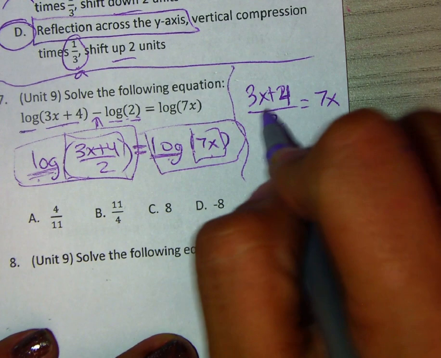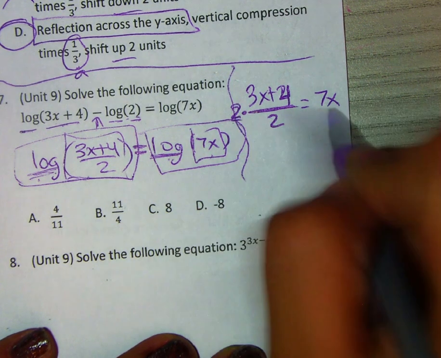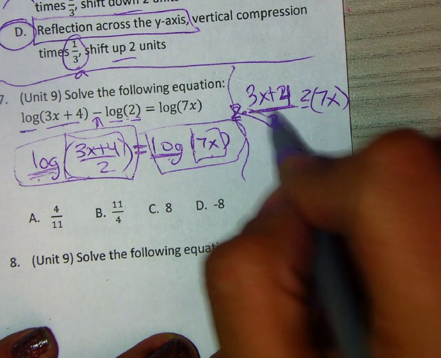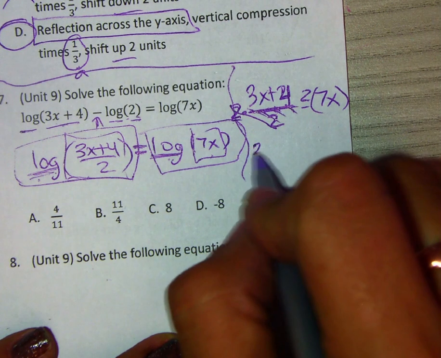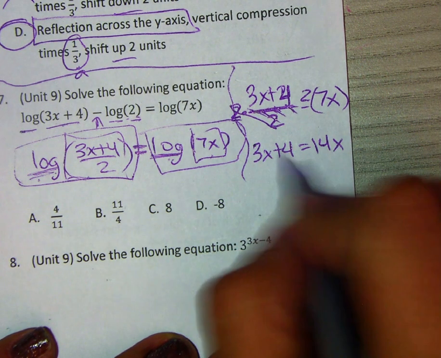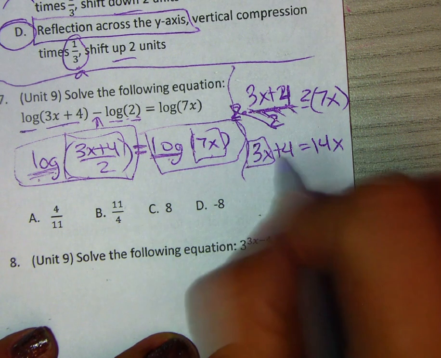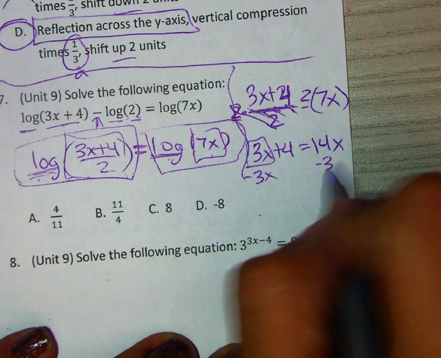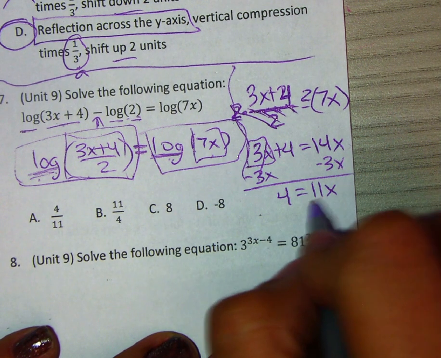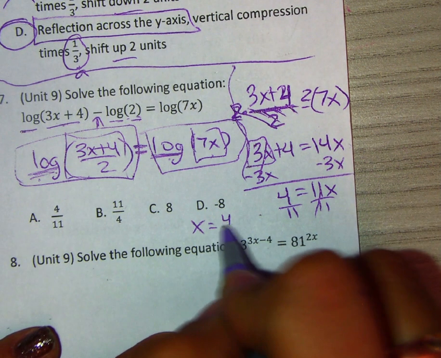Now we're going to focus on solving for x in this one. So here we want to undo the division of 2. So we're going to multiply times 2 on both sides. And then it ends up canceling the division. And we are left with 3x plus 4 equals 14x. And we're just going to solve for x. X is on one side, numbers on the other. So I think it's easier to move this x to the other side. Minus 3x. And we're going to have 4 equals 11x. And then we divide by 11. And x equals 4 over 11.